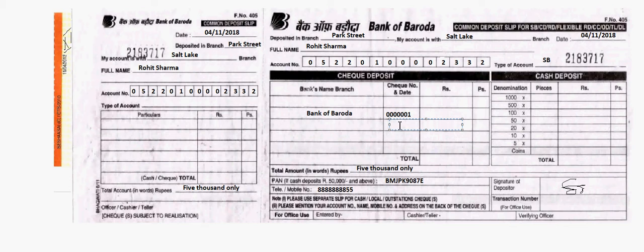and the check date. So we remember that we had put the check date as 4th November 2018. So we will put 4th November 2018. Why are we putting 4th November 2018? Because in the check we had put the date of the check as 4th November 2018.